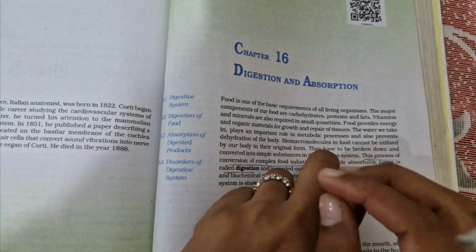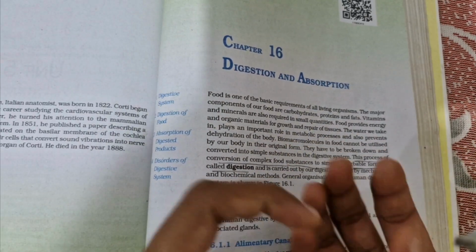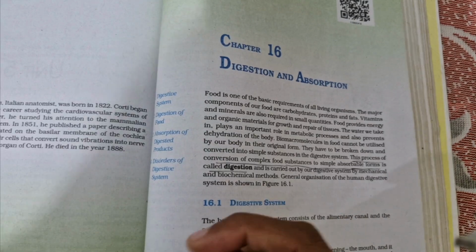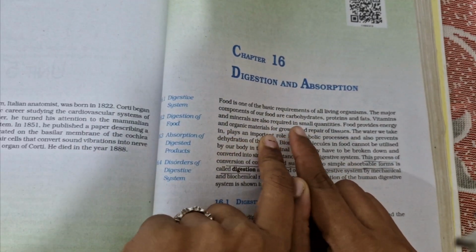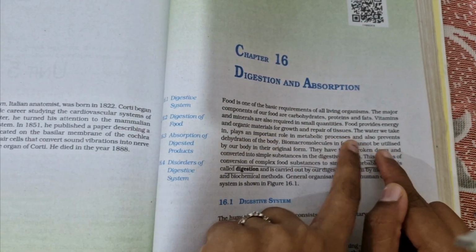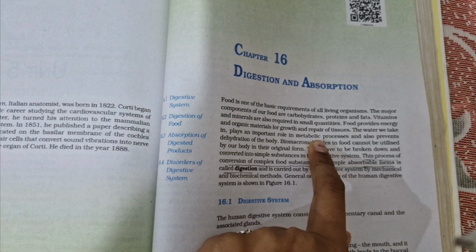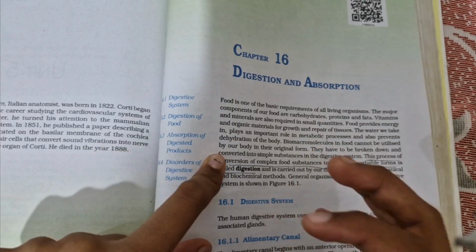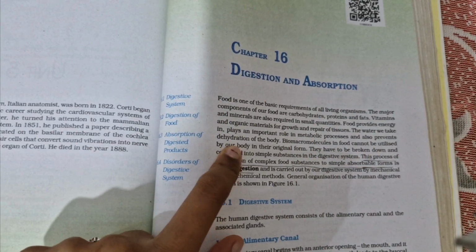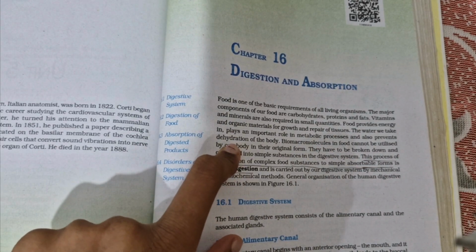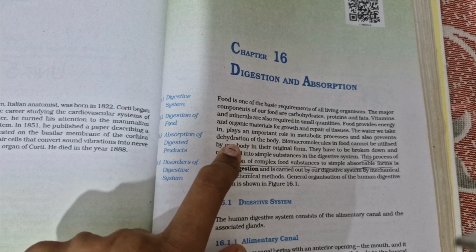Each and every cell contains organelles. Organelles are formed from the food only. So food provides the organic material for the growth and repair of the tissues. The water we take plays an important role in metabolic processes. For all the metabolic processes, water is required, and it is also required to prevent dehydration of the body. It keeps the body hydrated.